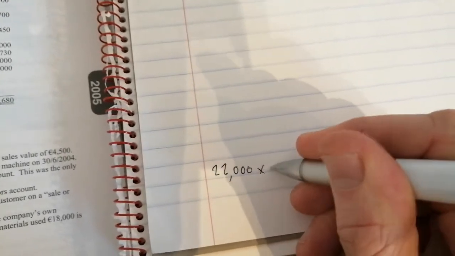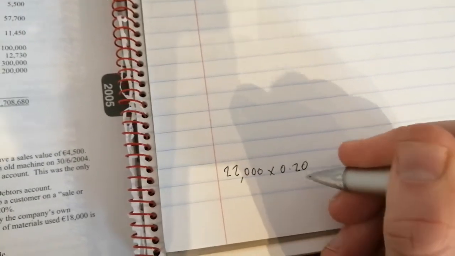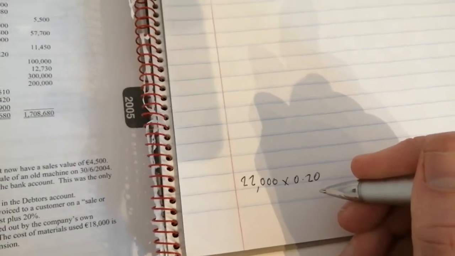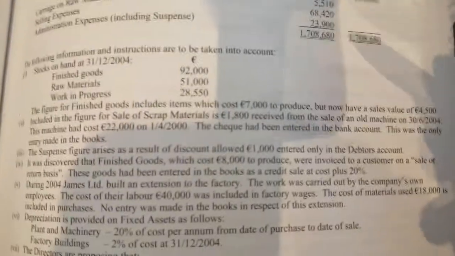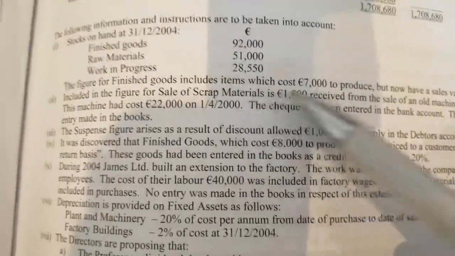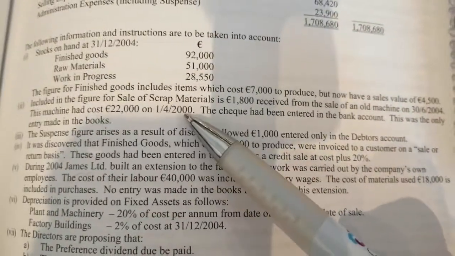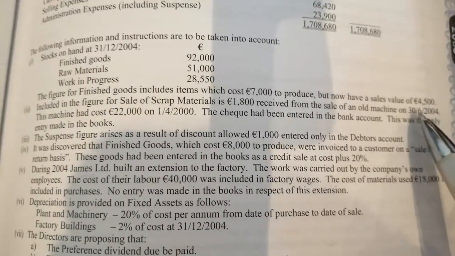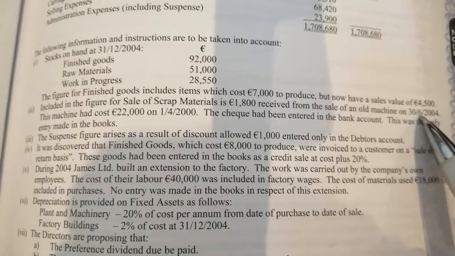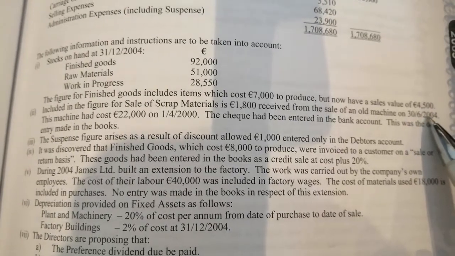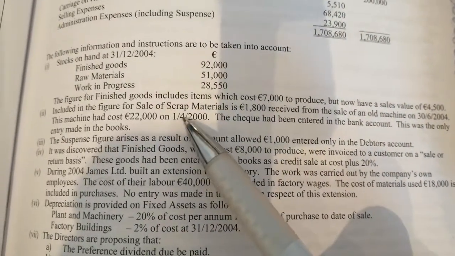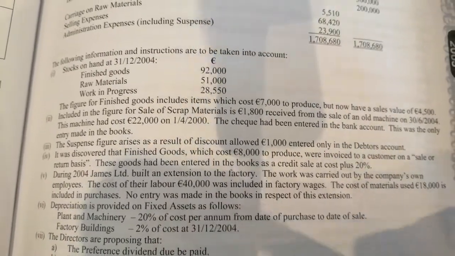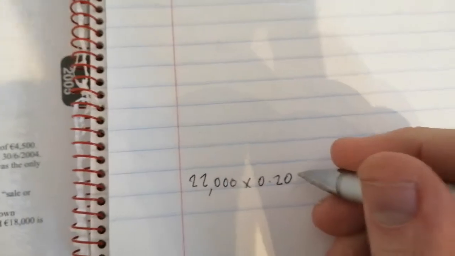The rate of depreciation per annum is 20% on machines. Let me double check that. Yes, it is. And then the number of years we owned it for, well, where are we again? It was 1st of the 4th, 2000 up until this time, 2004. So if we were going from the 30th of the 6th, 2000 to the 30th of the 6th, 2004, that'd be 4 years, plus another 1st of the 4th up to the 30th of the 6th is another 3 months. So it's 4 years and 3 months, isn't it?